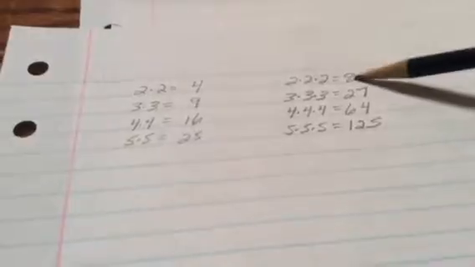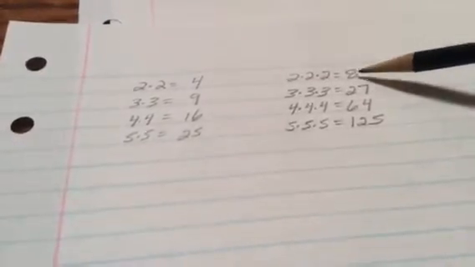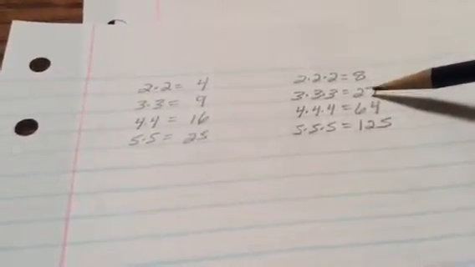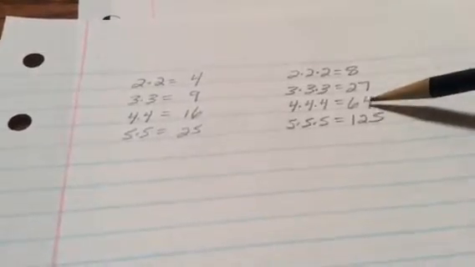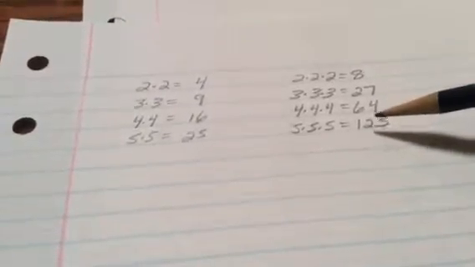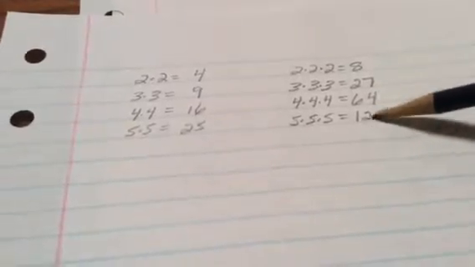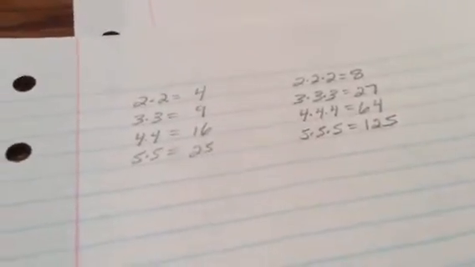These are perfect cubes. 8 is 2 times 2 times 2, 27 is 3 times 3 times 3, 64 is 4 times 4 times 4, 125 is 5 times 5 times 5. If you could remember that, maybe write those down, it might be something you want to try to put in your memory, it will help. So now back to this problem.